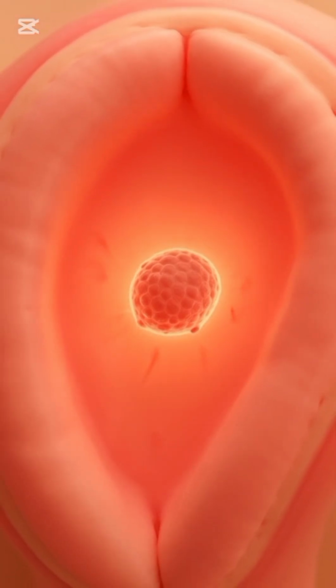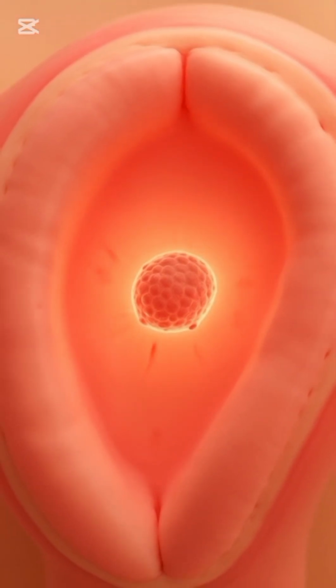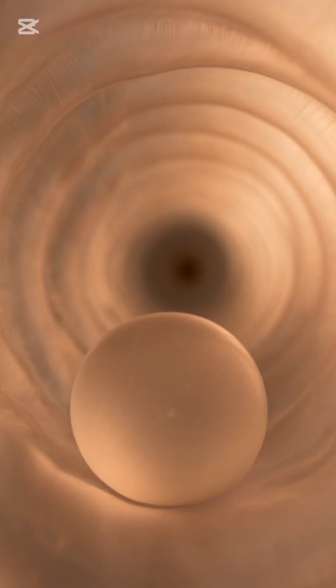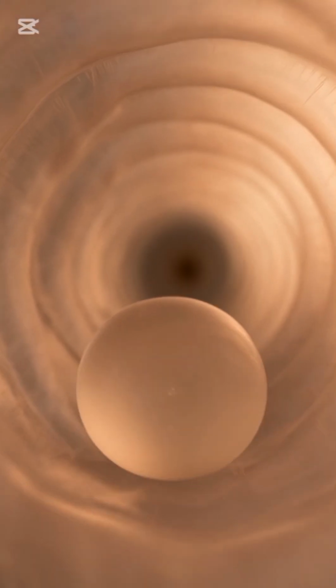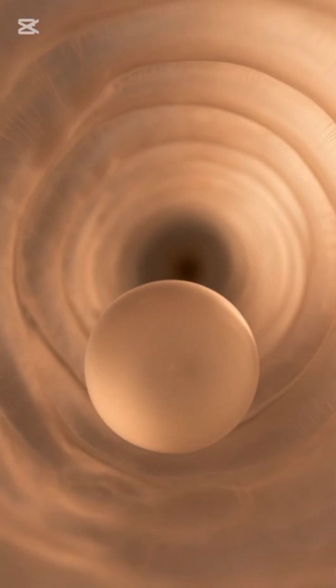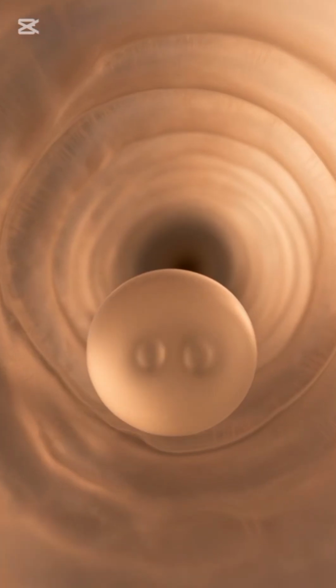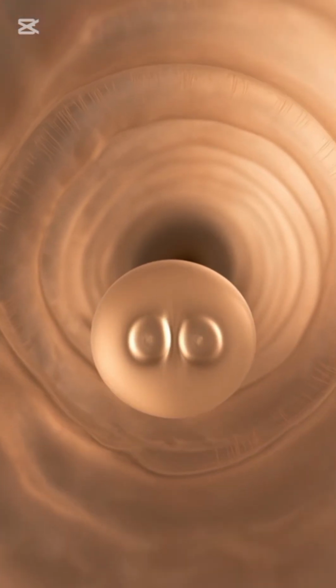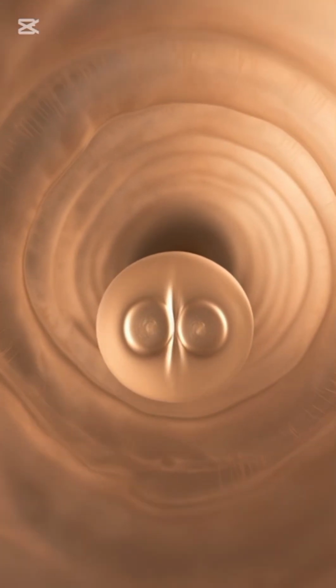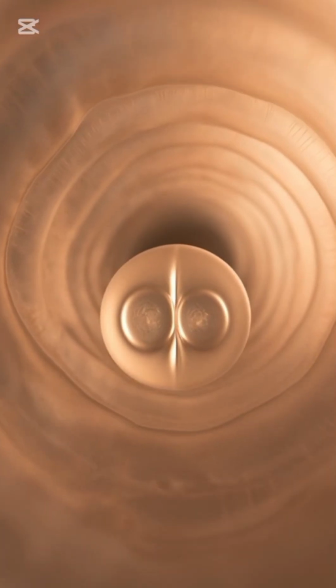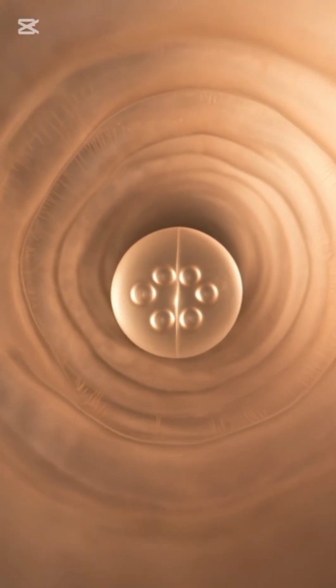Cleavage and blastocyst formation. Inside the cell, the male and female pronuclei fuse their genetic material during a process called amphimixis. This restores the diploid number of 46 chromosomes, officially forming a zygote. The zygote immediately enters the cleavage stage, undergoing rapid mitotic cell divisions without increasing in overall size. By day 3, these divisions form a solid ball of 16 identical cells, known as a morula, which remains contained inside the rigid zona pellucida.